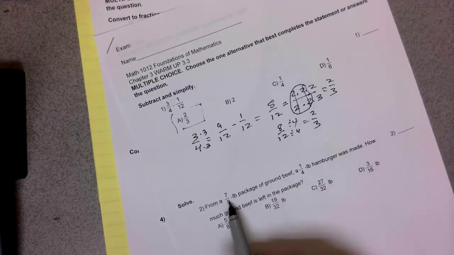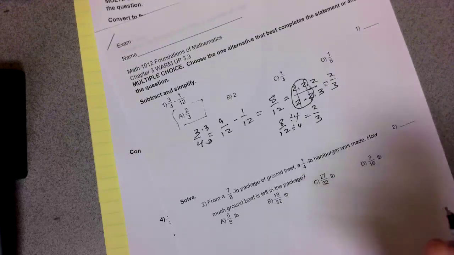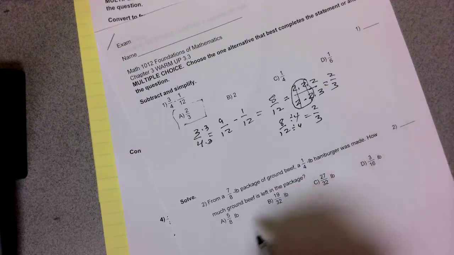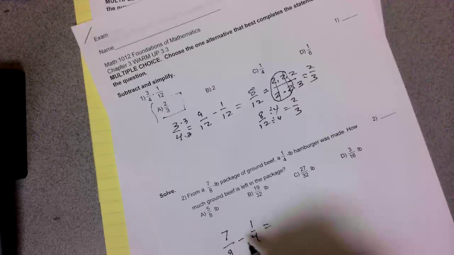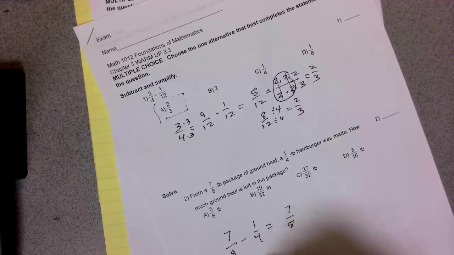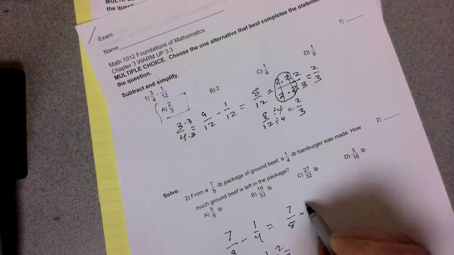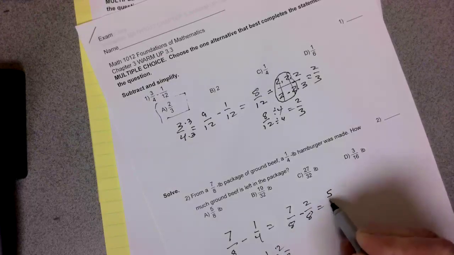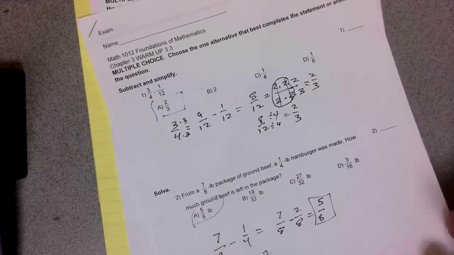From a 7/8 pound, we remove 1/4 pound. How much is left? 7/8 minus 1/4. 7/8, and this I'm going to turn into eighths, and I get 5/8 left. And so there's the answer to that one. So both of these had A as their answer.